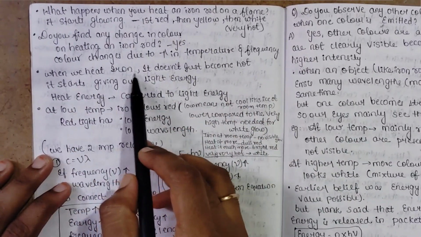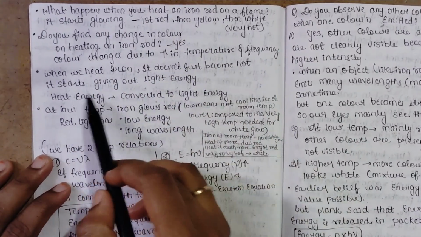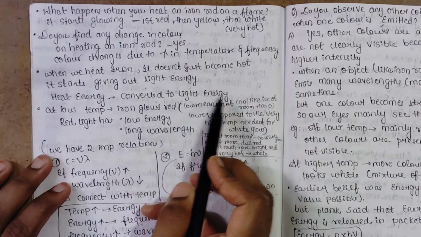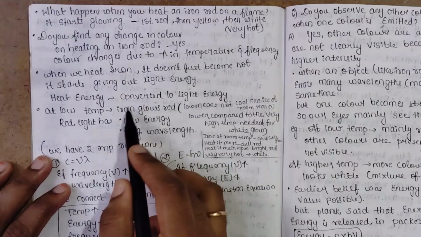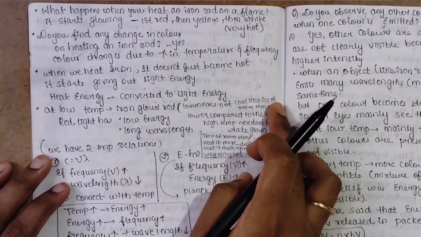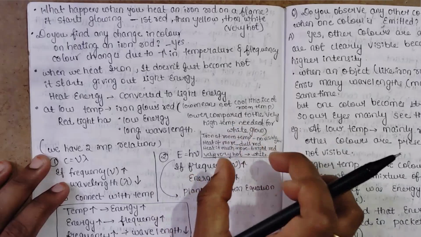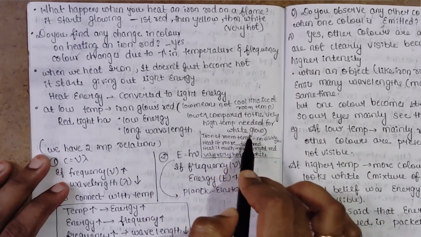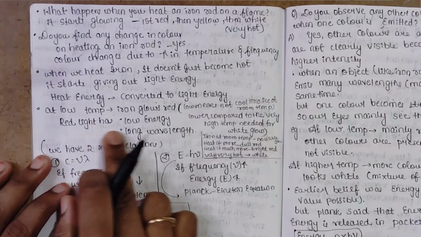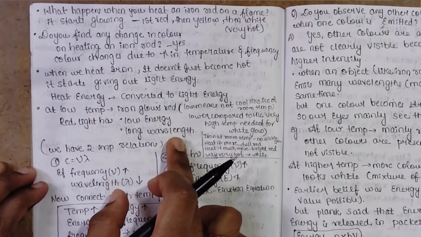When we heat iron, it does not just become hot. It starts giving out light energy. Heat energy is converted to light energy. At low temperatures, iron glows red. Low means not cool like ice or room temperature, it is just lower compared to the very high temperatures needed for the white glow. Suppose we take the red light, it has low energy and long wavelength.